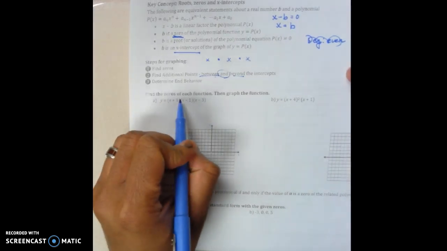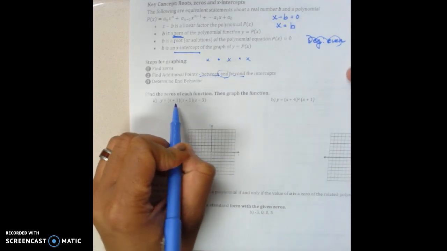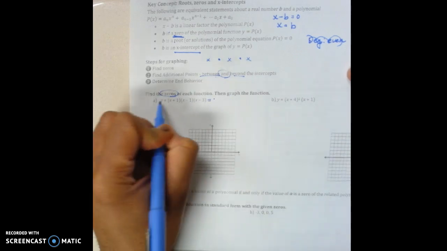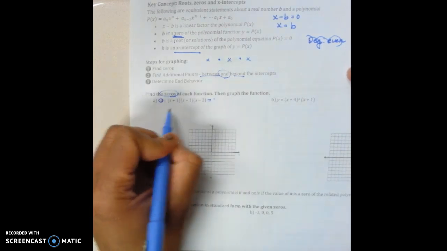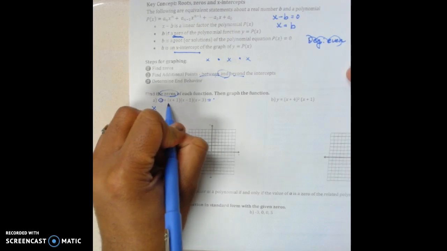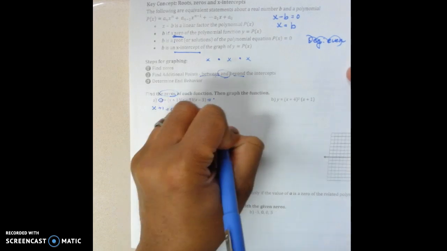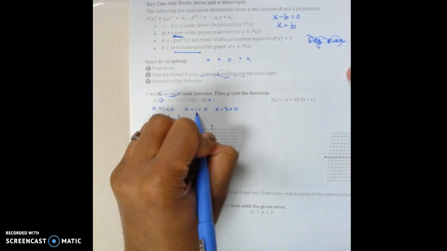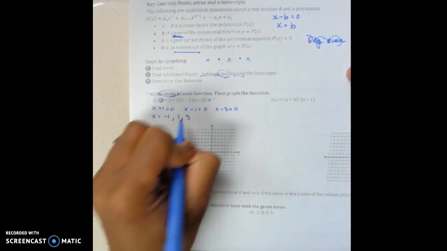So for number 1, find the zeros of each function, and then you have this function that's given, then graph the function. So find the zeros, also known as x-intercepts. I can do that by, remember that x-intercepts happen when y equals 0. So I can set each of these equal to 0. So 0 equals this. x plus 1 equals 0, x minus 1 equals 0, and x minus 3 is equal to 0. So x equals negative 1, 1 when you solve this one. If you add 3 to both sides, you get 3 for that one.